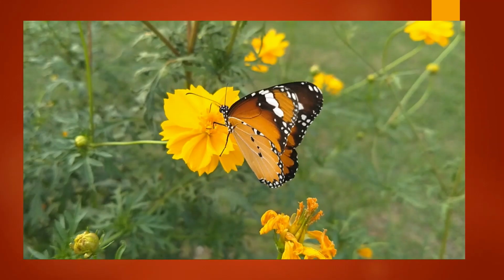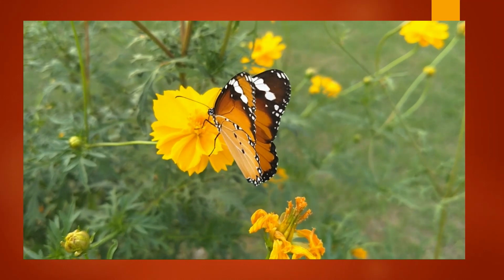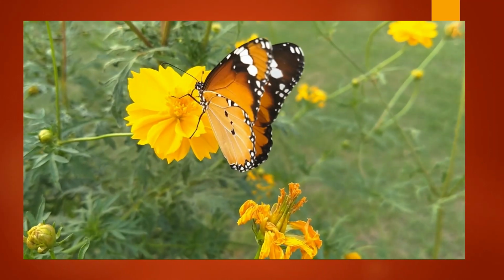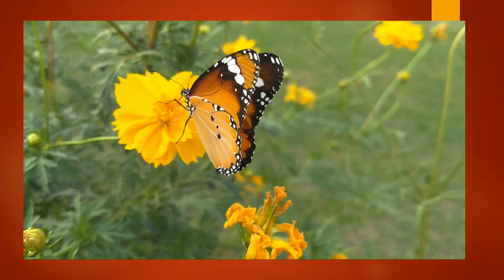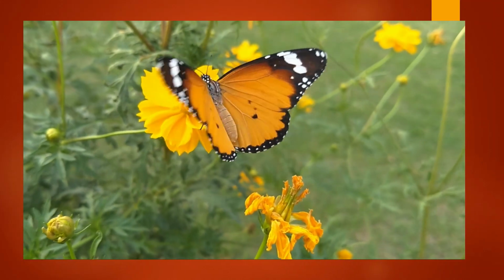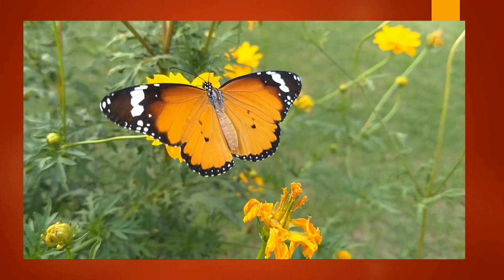Now let's take a look at this creature, the butterfly. A lovely butterfly eating the pollen grains and the nectars of the flower. Some animals, their young do not look like their parents. For example, caterpillars do not look like a butterfly.